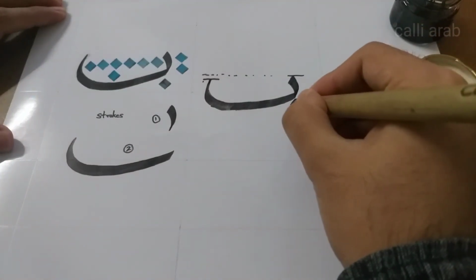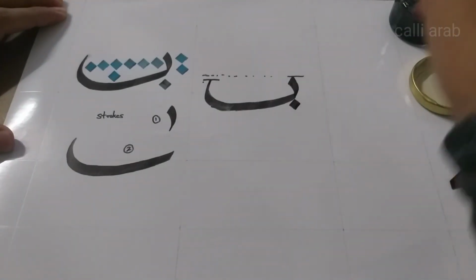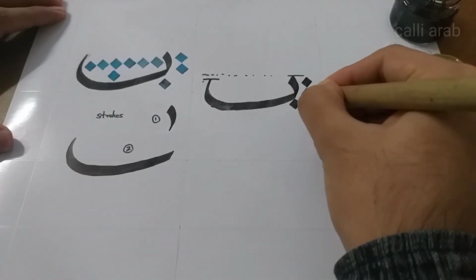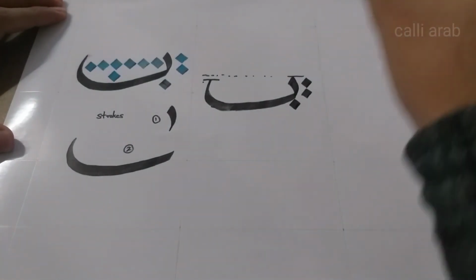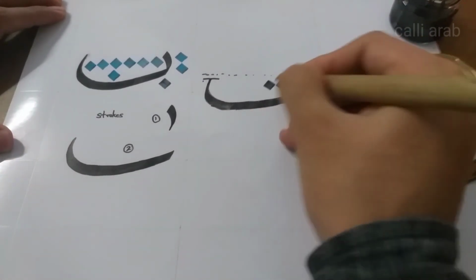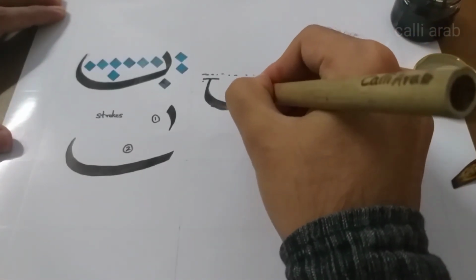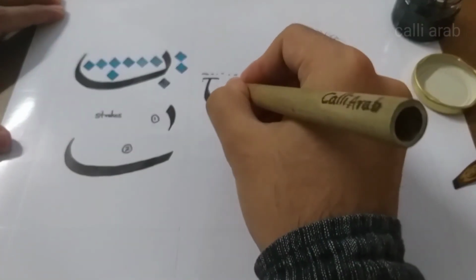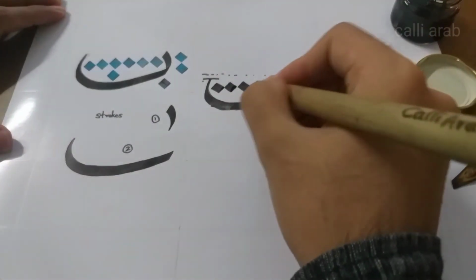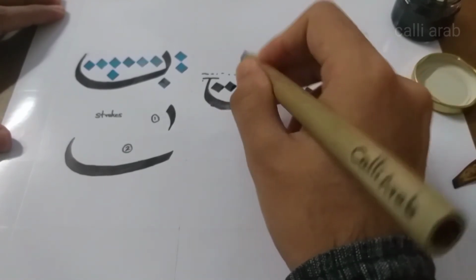Notice that this descent is around 1 nuqta. This shape is 2 nuqtas. Then there is 6 nuqtas wide. Then this ascent is 1 nuqta.